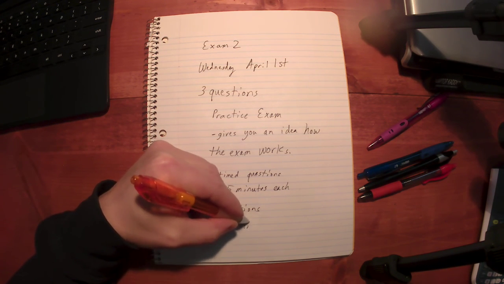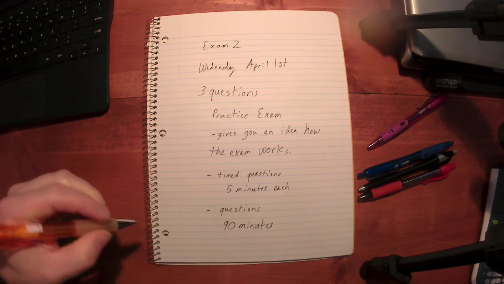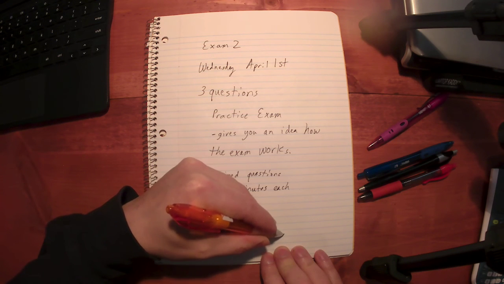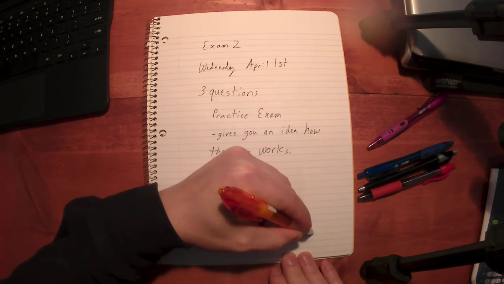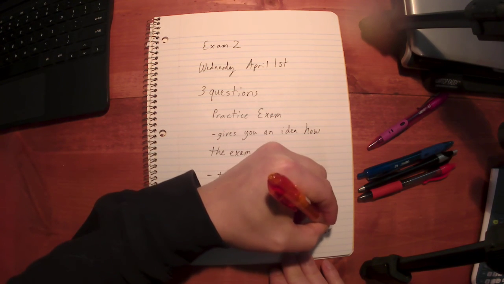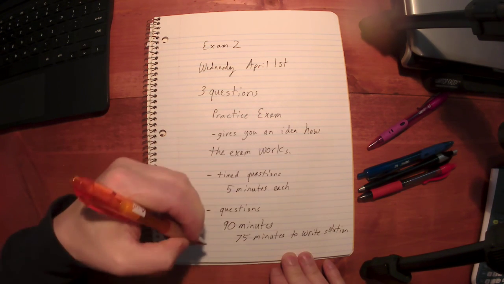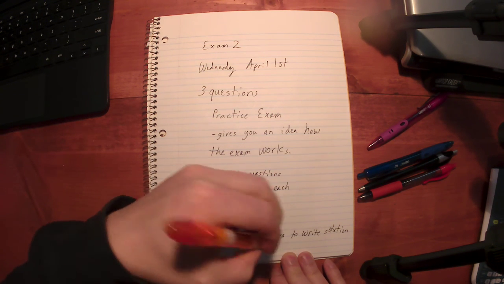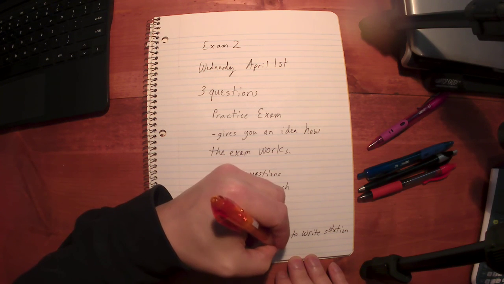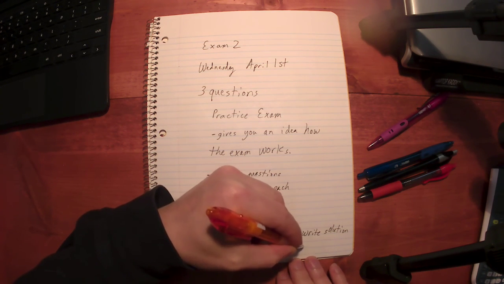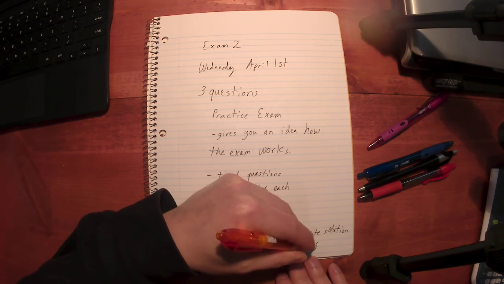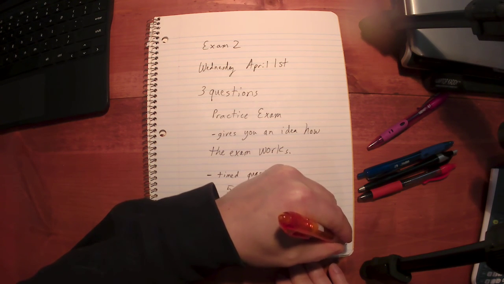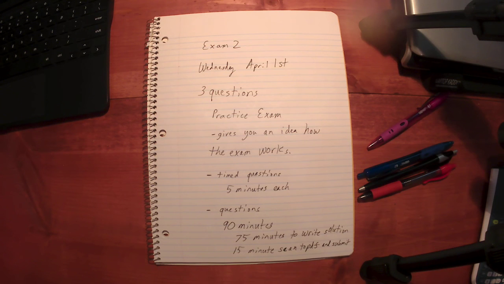And here you'll have 90 minutes. And the basic idea there is 75 minutes to write a solution, basically answer the questions, and then I'm giving you a 15-minute grace period to scan a PDF and submit it. Give yourself plenty of time to do that.